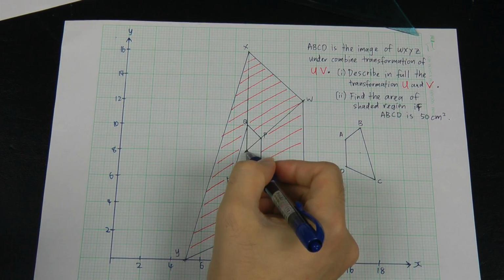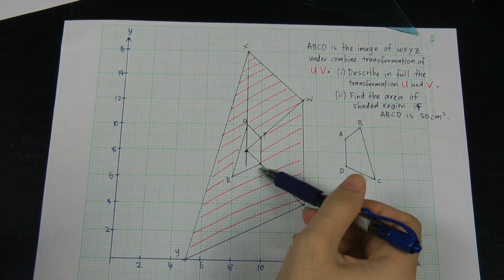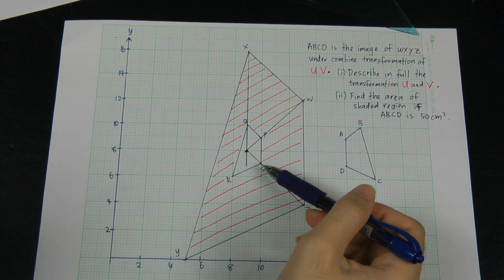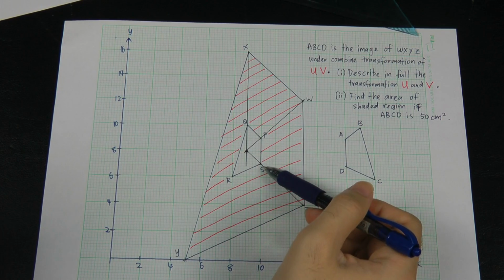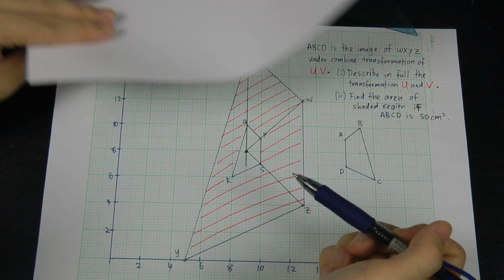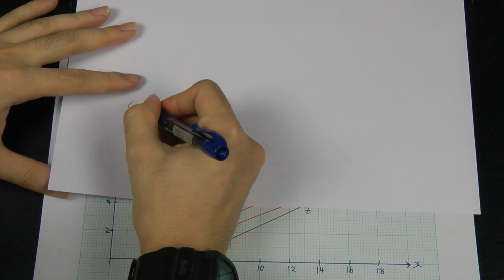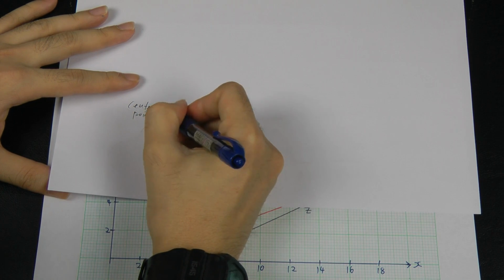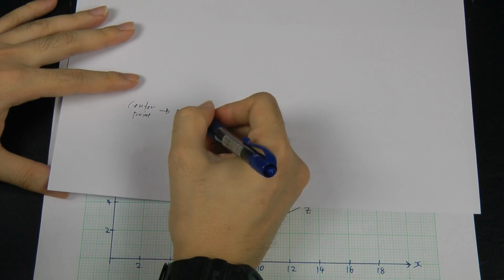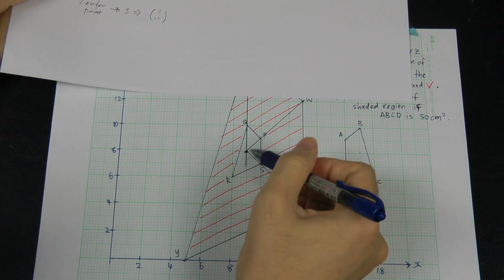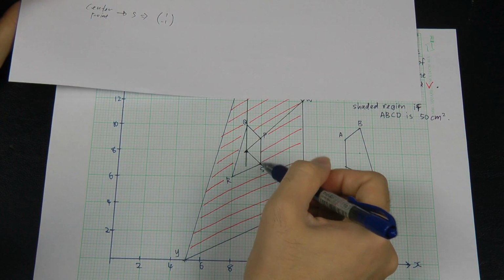From the center point to S, if you learn about translation, is 1 and -1. So I do a remark here: from center point to S is 1, -1, because it moves 1 unit to the right and 1 unit down.